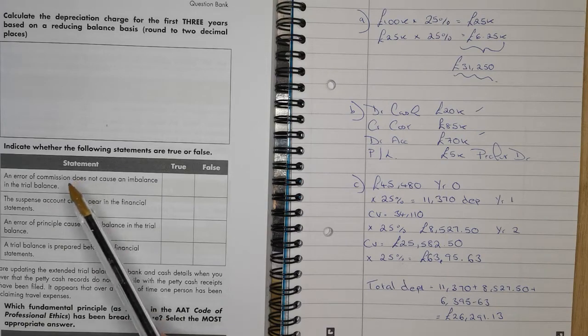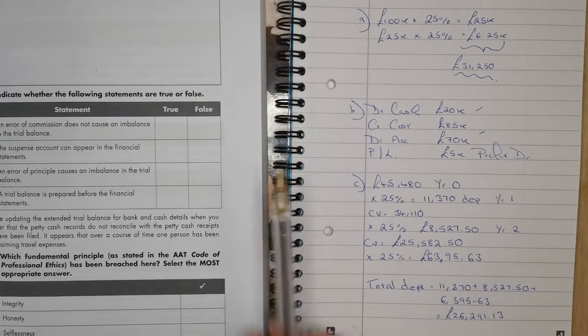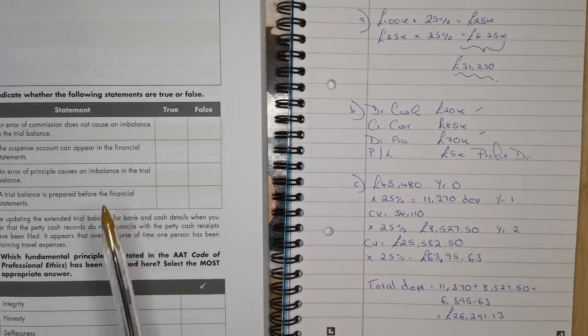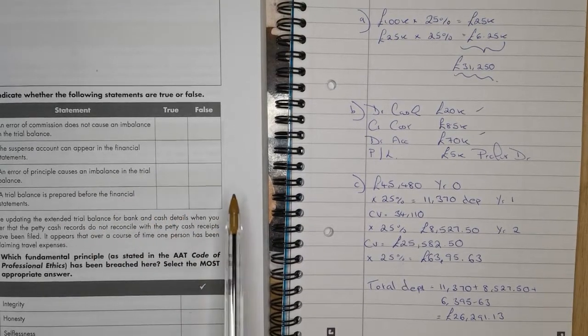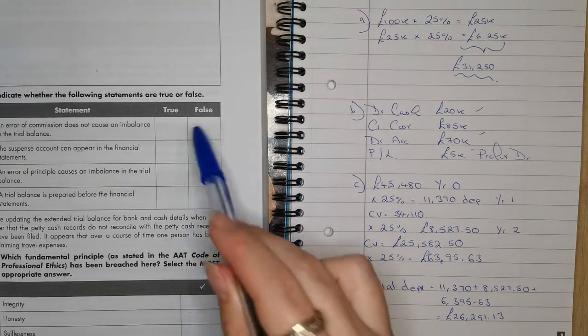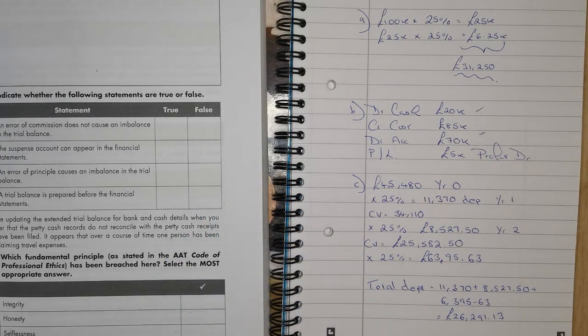Next, D, indicate whether the following statements are true or false. So, an error of commission does not cause an imbalance in the trial balance. So that's true. The suspense account can appear in the financial statements. False. An error of principle causes an imbalance in the trial balance. False. So these two here, in case you didn't know, are just basically errors in the wrong account. So it's never going to cause an imbalance. A trial balance is prepared before the financial statements.